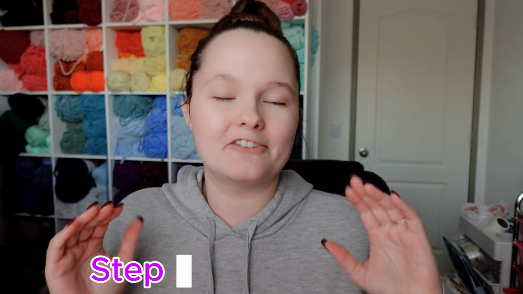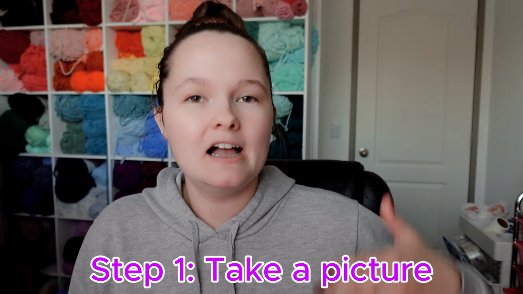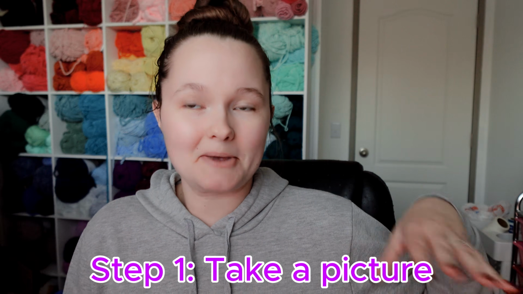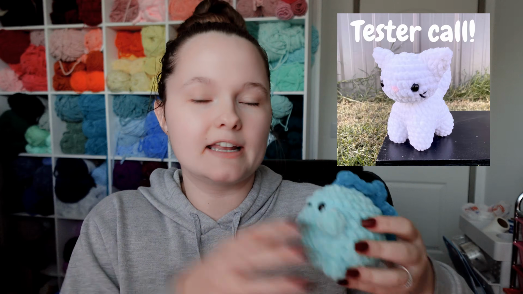But generally, the first thing you want to do when making a post for your pattern tester call is you want a picture of the pattern. Usually the picture is of the finished product. Let's say I was using this chubby dino as a pattern tester call. I would take a picture of him, probably a few so you could see the front and the back, or just something that would make him look really cute where you could see all of the details, maybe kind of like right there. And I would take a picture and I would put words on it using Canva or any other kind of photo editor app where you can put words on it that says pattern tester call.